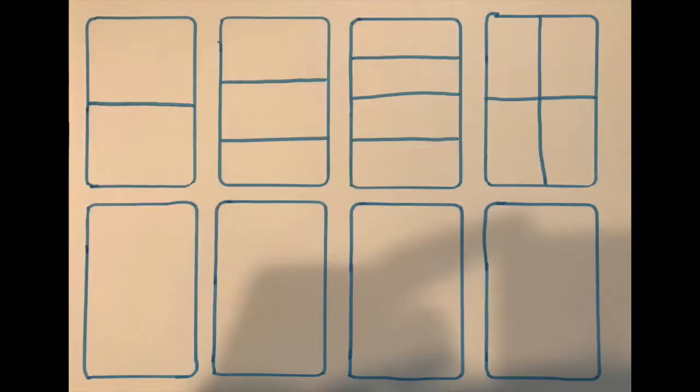Okay, and here's another possible way of dividing it into fourths. I've sort of divided it in half like I did in the first picture, and then divided it in half the other orientation, and it creates 4 equal parts.